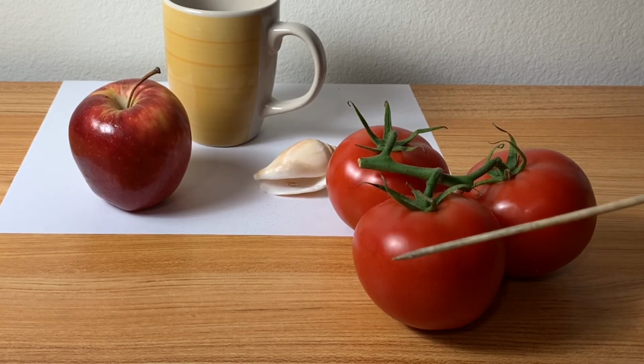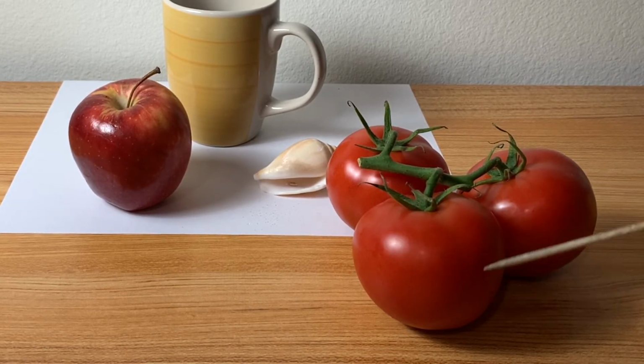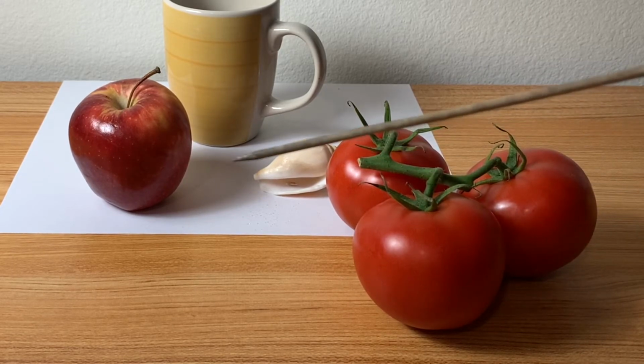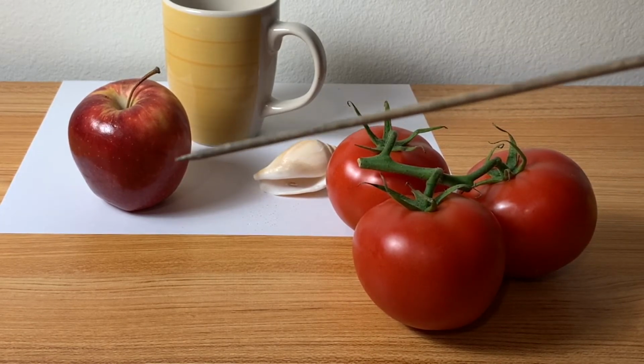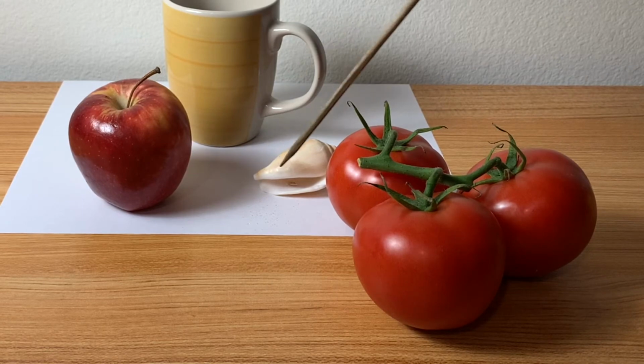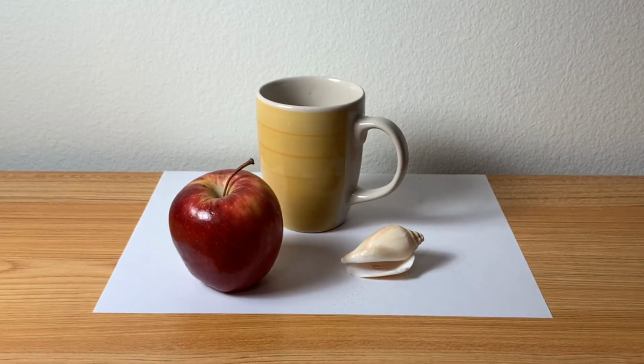There's not much difference between, you know, the dark part of this tomato here and this area over here in the apple. So by changing the color of the object, then I'm able to get a little bit more value range out of it. So this would be a better still life to think about.